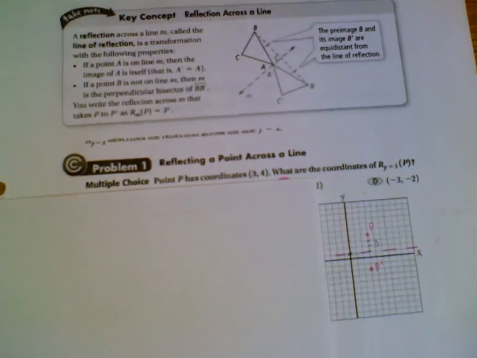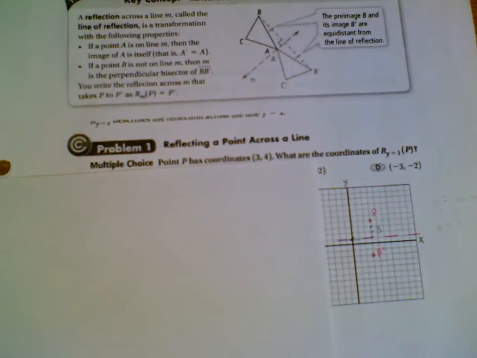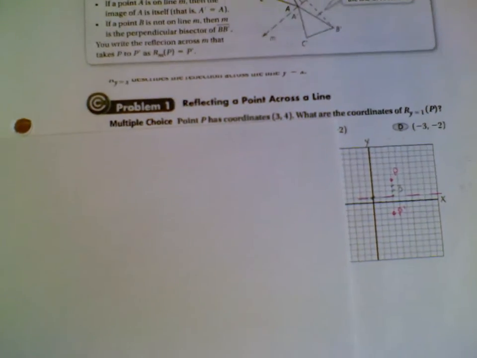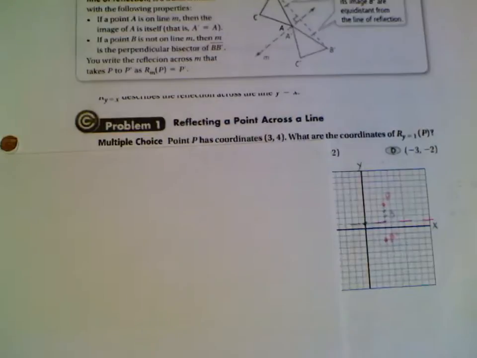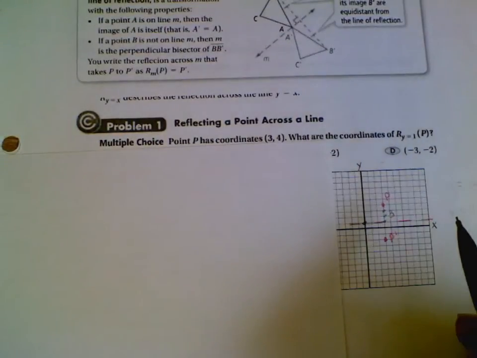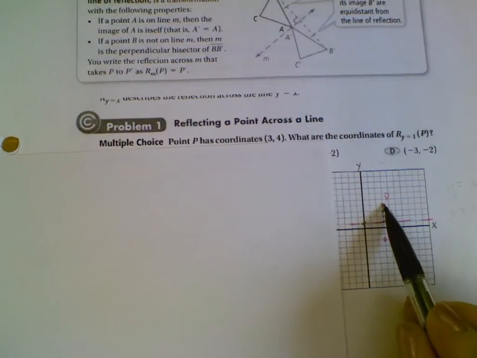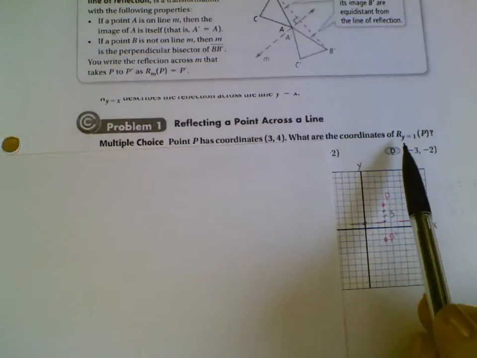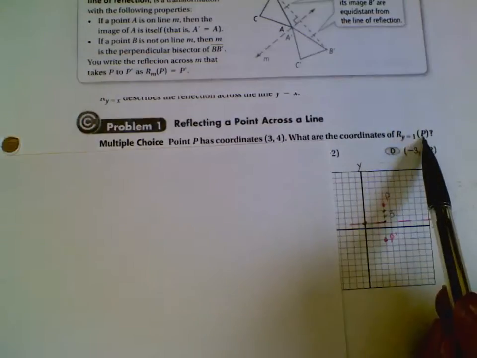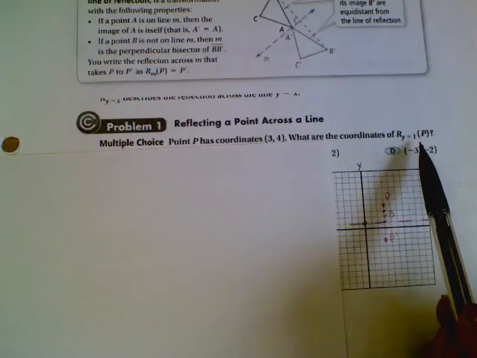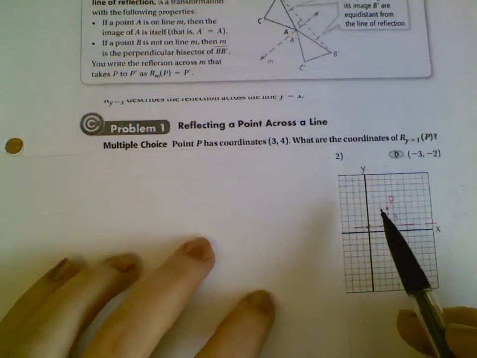So we're going to plot this first point, which is at (3, 4). So I'm going to go right 3 and then up 4, which is here. And then I'm going to see what it's saying to reflect across. So it says reflect P across the line y equals 1.